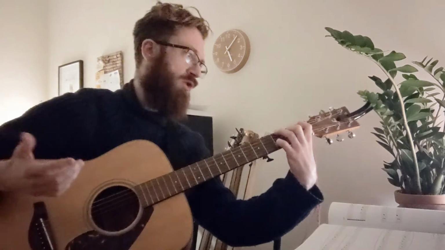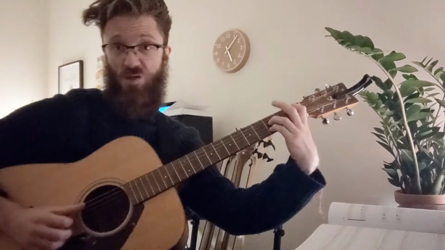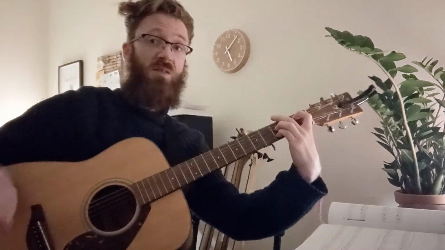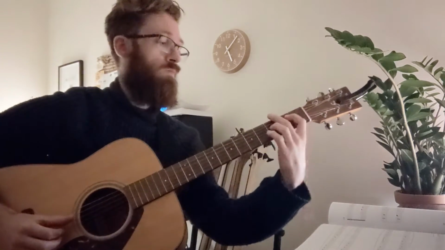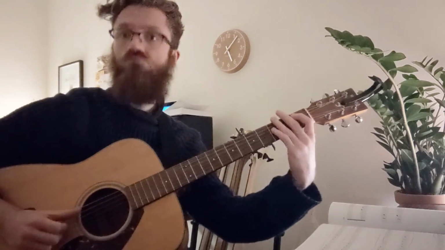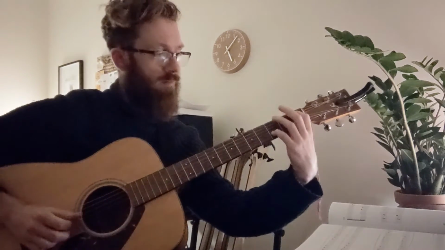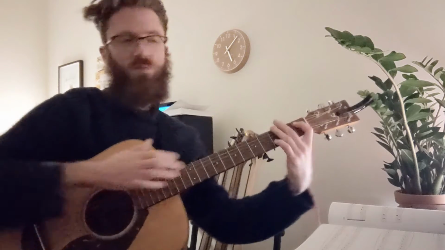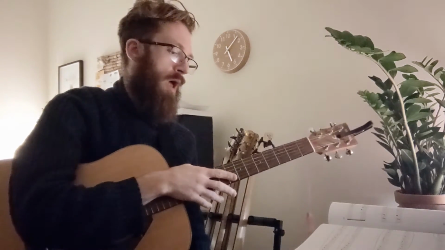Change the bass note, and I just add the bass note because there's still, although it goes from D to B flat, the D stays there. So it just becomes more rich with a bit of tune.